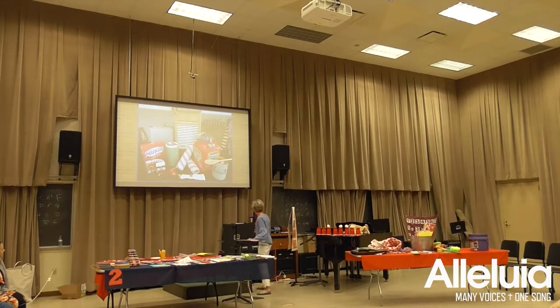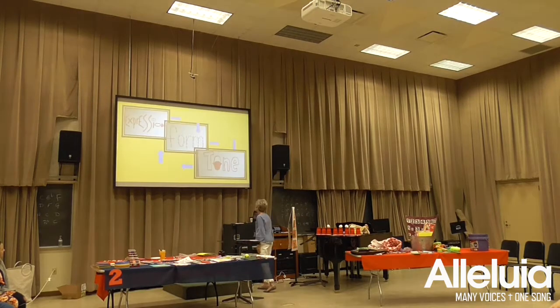Okay, so we're moving on to these three: expression, form, and tone. Because by now you see that these things overlap. So let's just think about it. Expression are things that are fast or slow, or loud or soft, and we've talked about both of those.